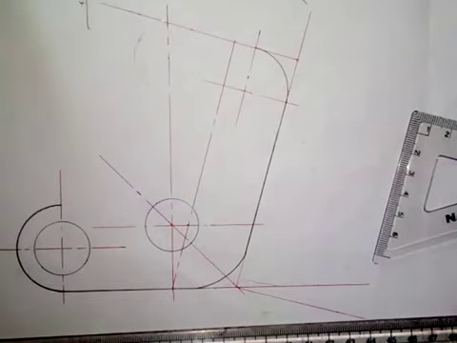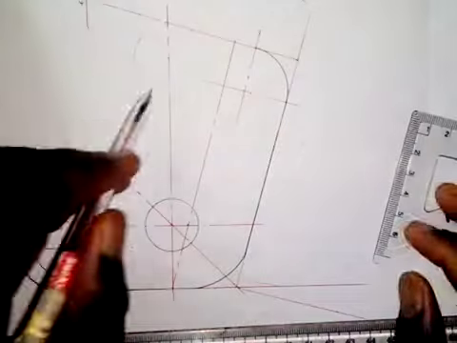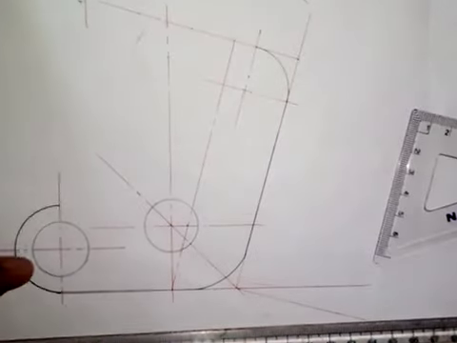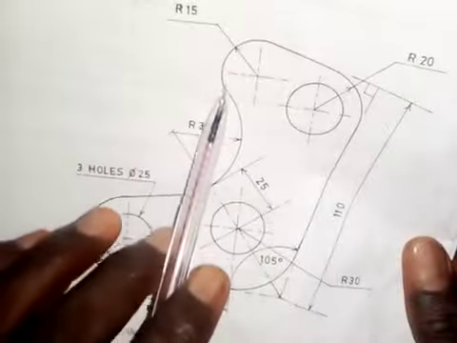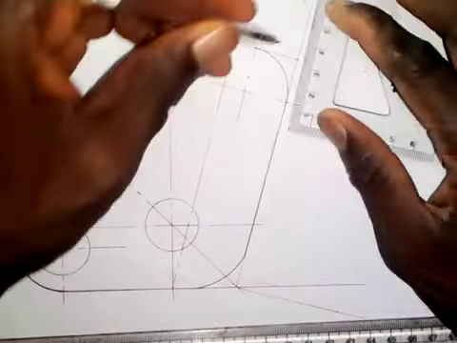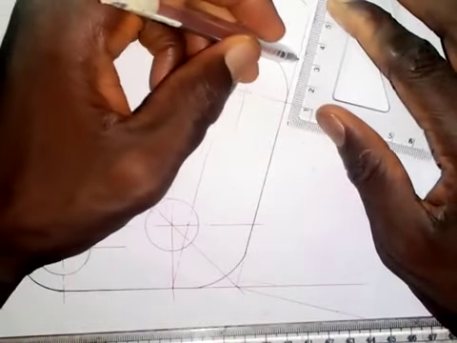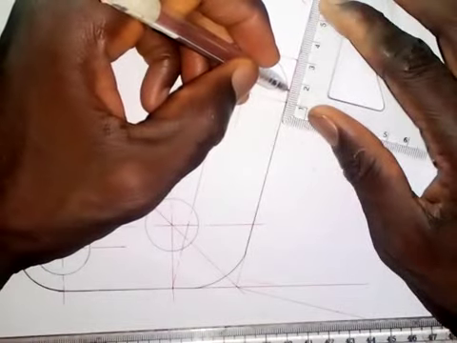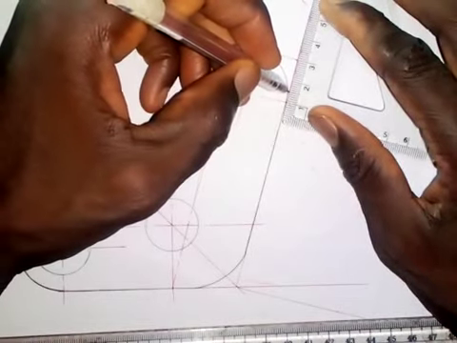So what I need to do now is to locate the center on this. As the radius of this arc is 15 millimeters, what I need to do is to take a measurement of 15 millimeters from this point down. So this is 15 millimeters here.